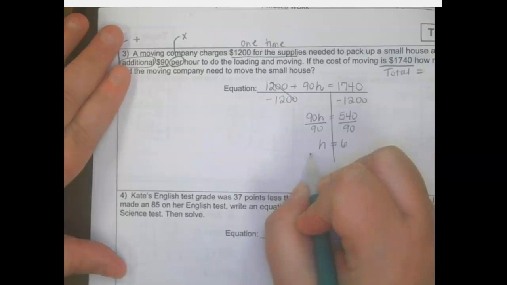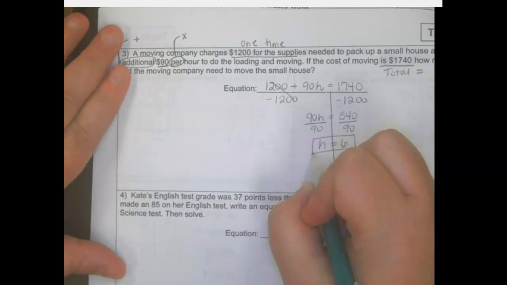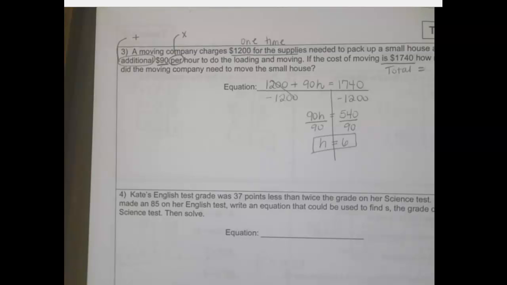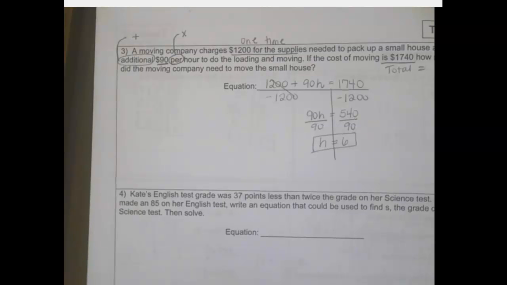And they spent 6 hours. Is that a reasonable answer? Does it make sense that it would take 6 hours maybe to move a small house? Yes, it does make sense. If you have never moved something, that makes a lot of sense. Okay?